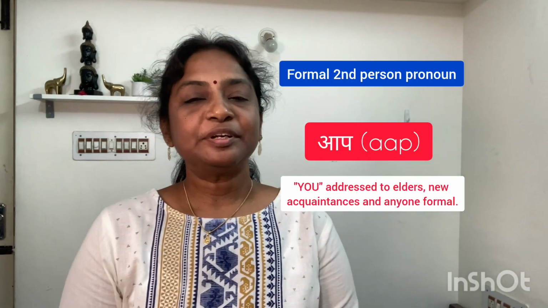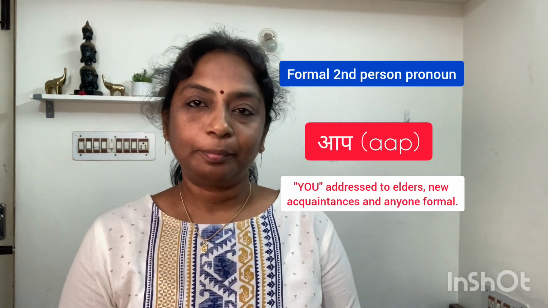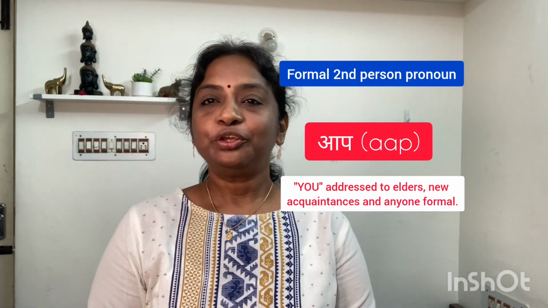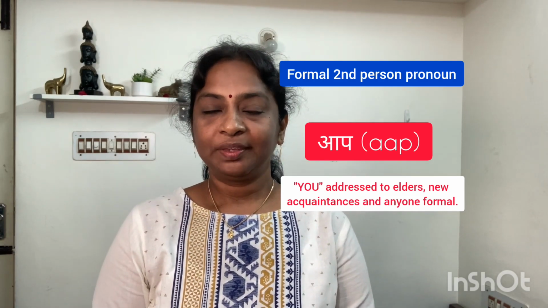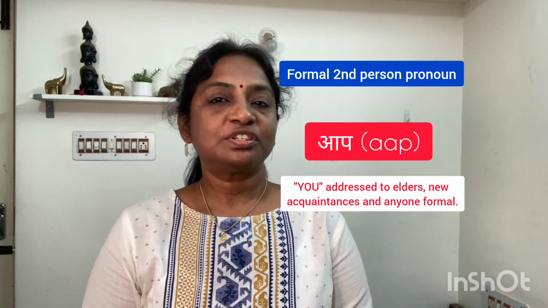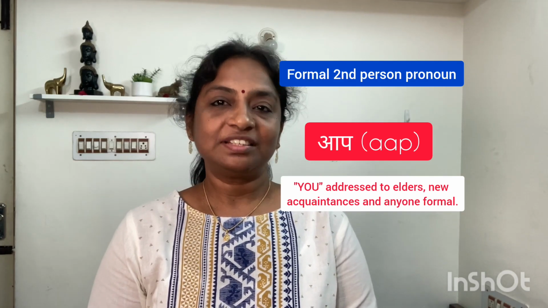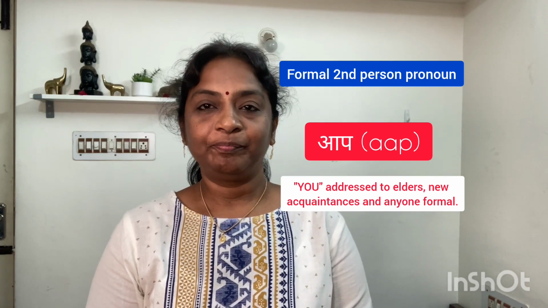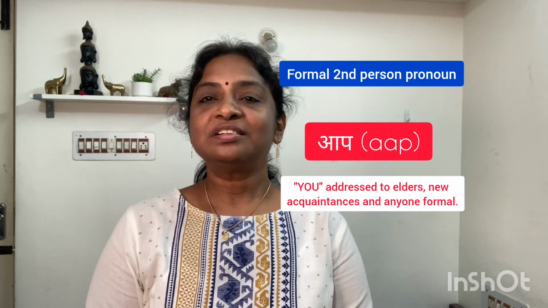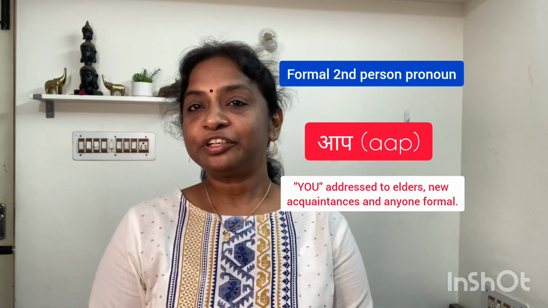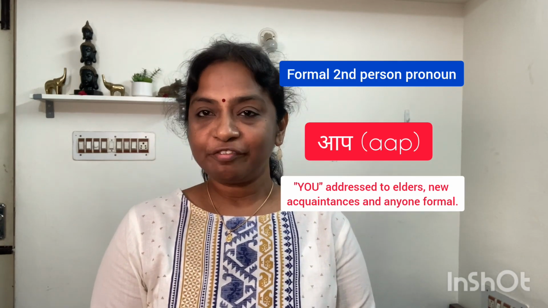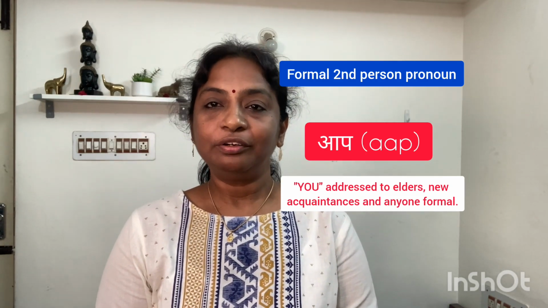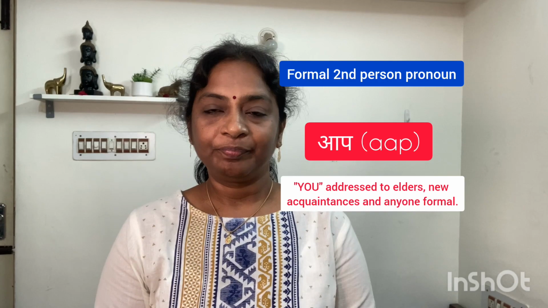The next second person pronoun which we'll be seeing is aap. When we wish to say you in a very formal way, we use aap in Hindi. Aap is considered the safest of all the three second person pronouns in Hindi. Often, when a speaker is in doubt about the formality of the relationship, it is always safe and recommended to use the aap pronoun.